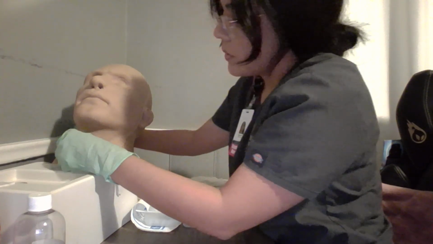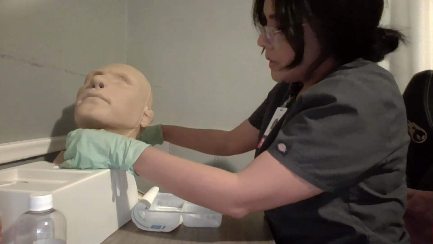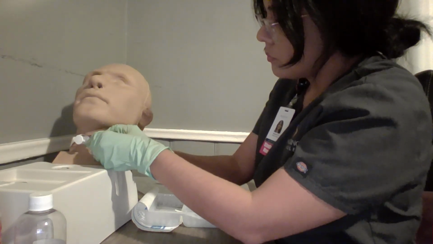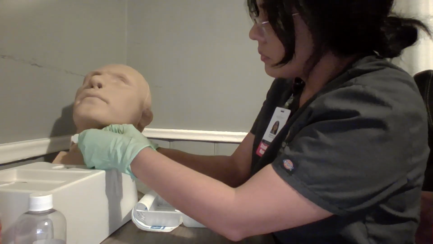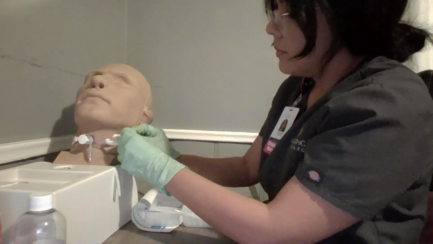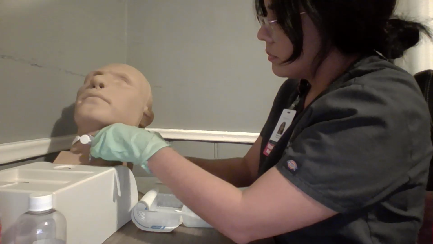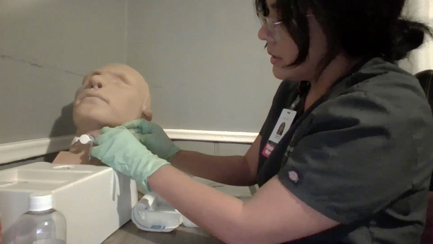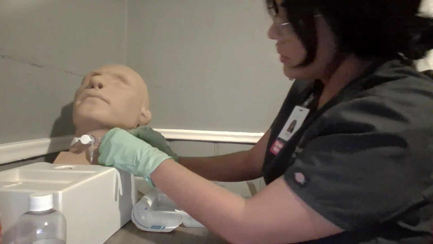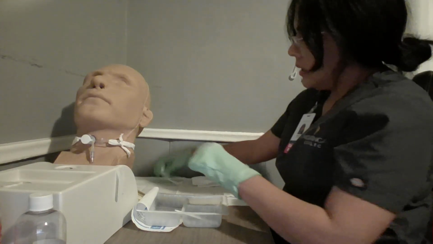And when I wrap the strip around my patient's neck, I want to make sure there are no twists or knots because this may cause skin irritation. I will continue here to tie the knot. I want to make sure the knot is not too tight here. I will insert two fingers here to make sure the knot is not too tight. And now I will place a new dressing.